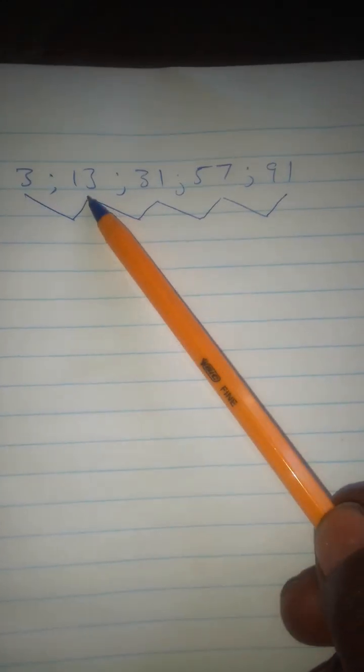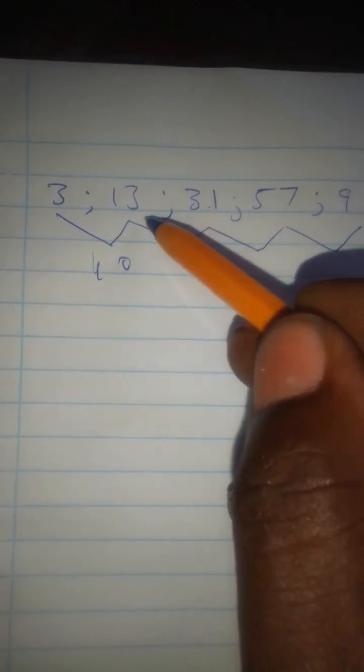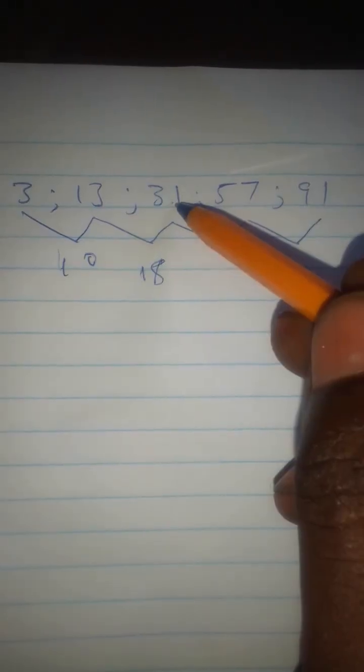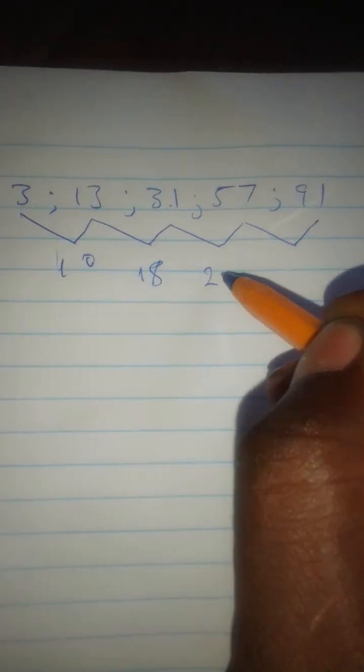So here we are going to say 13 minus 3, and we get 10, and 31 minus 13, which is 18, and 51 minus 31, our answer is 26, and 91 minus 57 is 34.